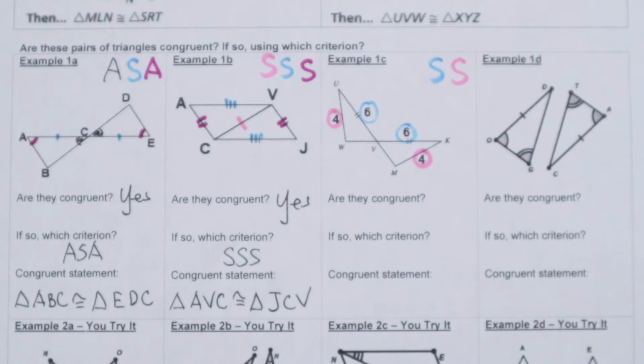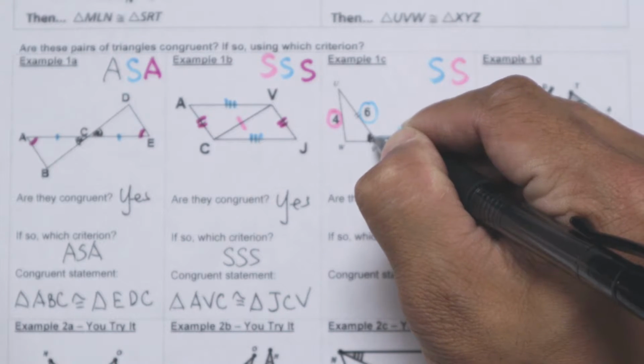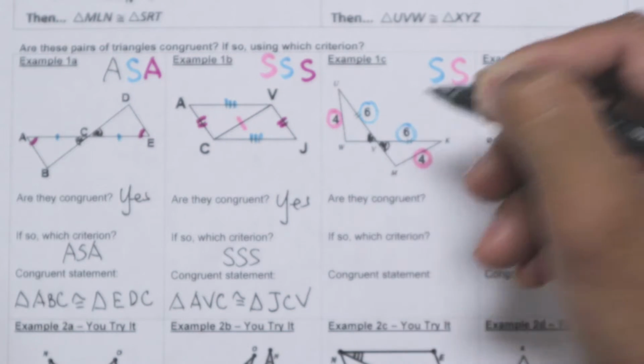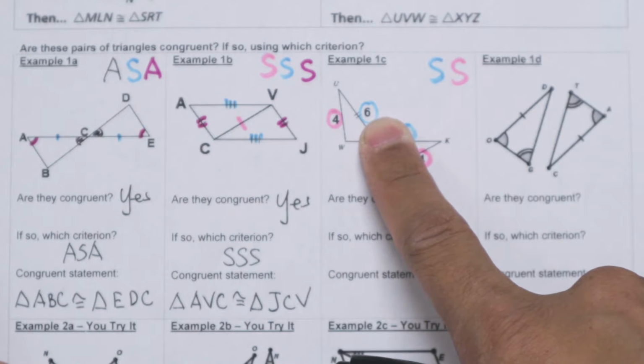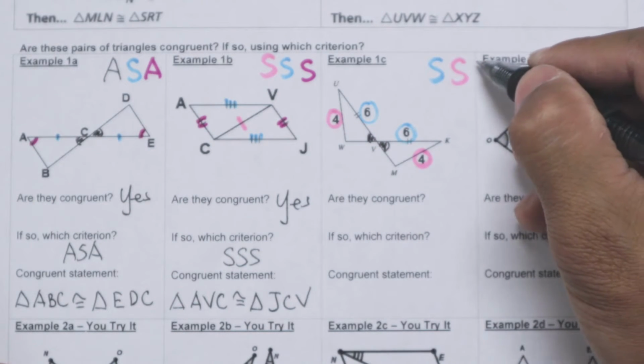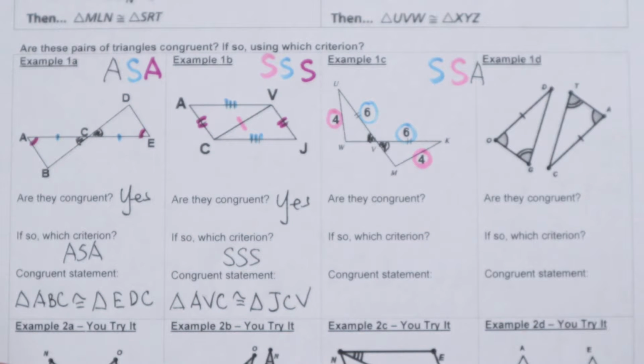Now again, you have a crisscross in the middle, so you have a pair of angles, vertical angles. Now this angle is not in between the 2 sides, okay? So we have something called SSA, and this is not really a congruence criteria.